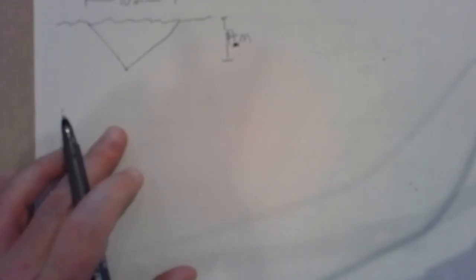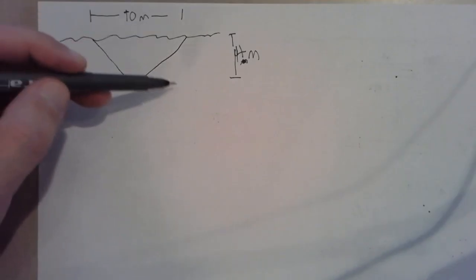Okay, this is another hydrostatic force problem. This one's a little more challenging. Okay, so we've got a triangular dam here.